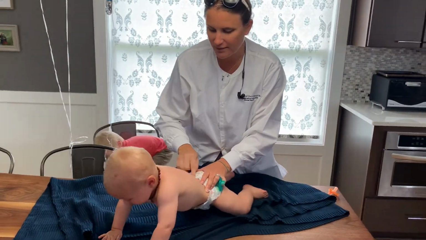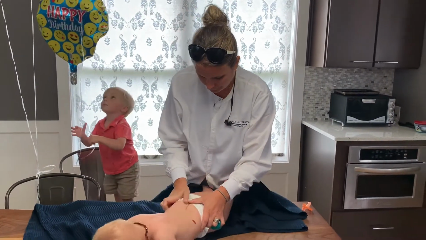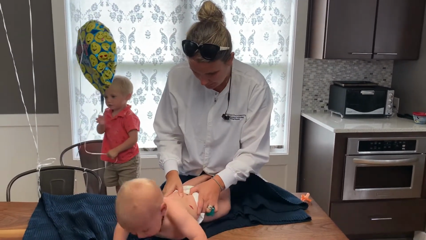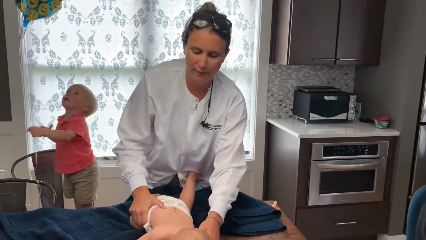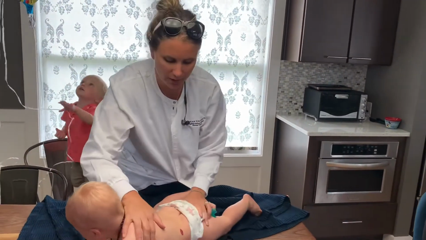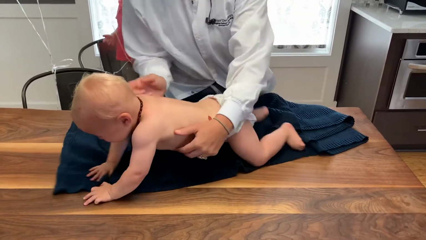His spine looks intact. He has no sacral dimple, which I'm looking for. And when I look at his hips, they are equal, okay?